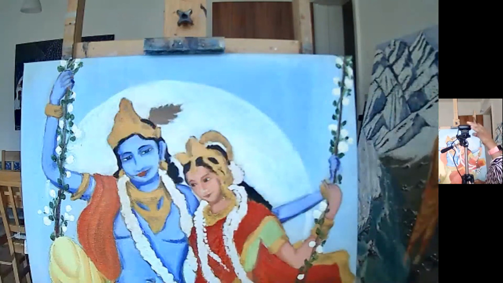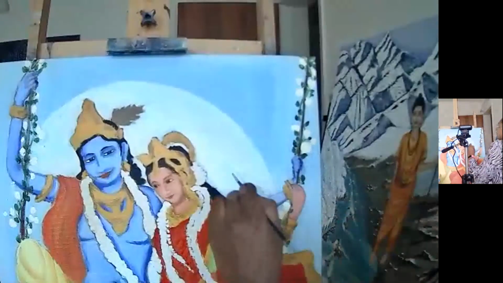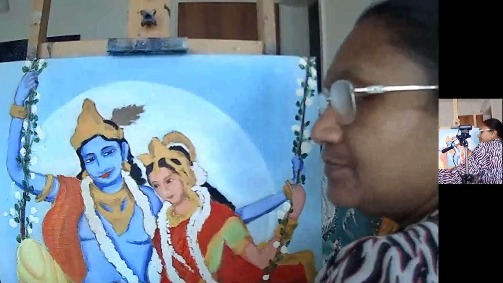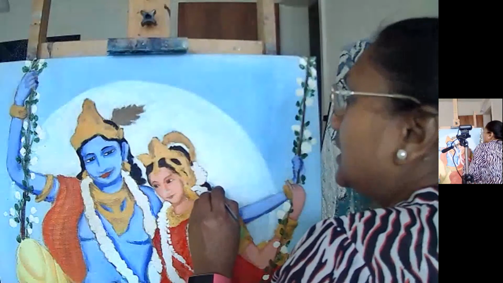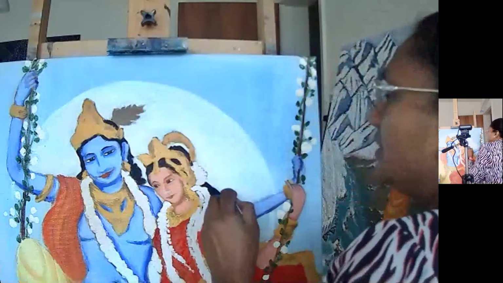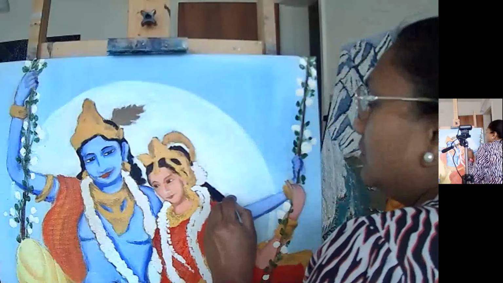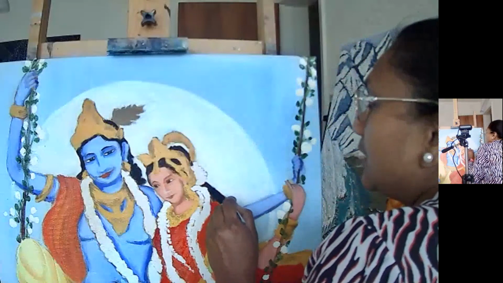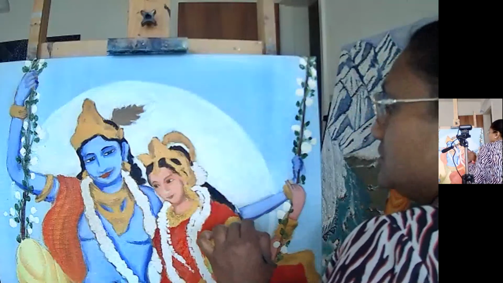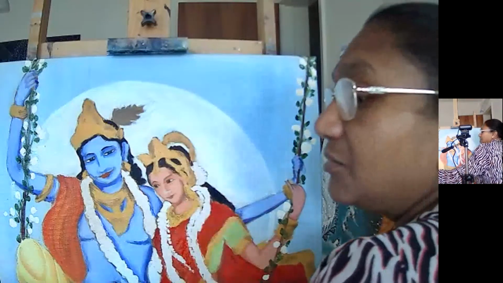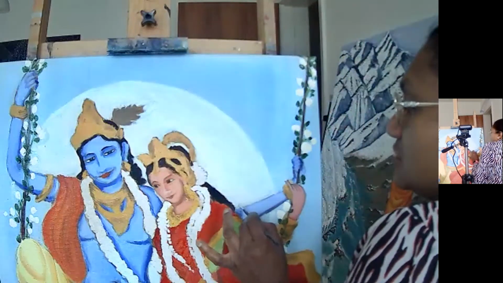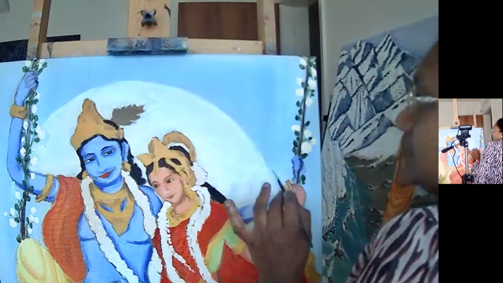Can we go to this side? Focusing on Radha's hair, the side where Radha's hair is, it's totally dry because I did not do anything after layer three. And we worked on other sections. So it is dry in my case. Working on the space very close to Krishna's hand. Done.